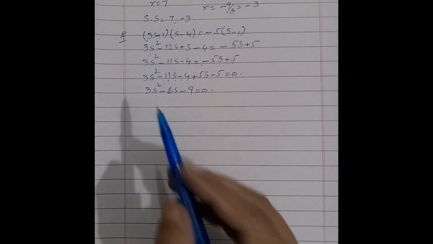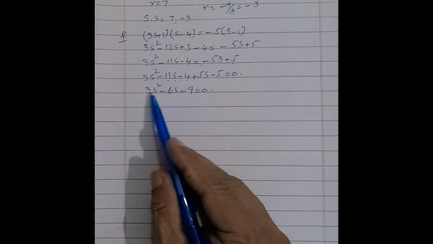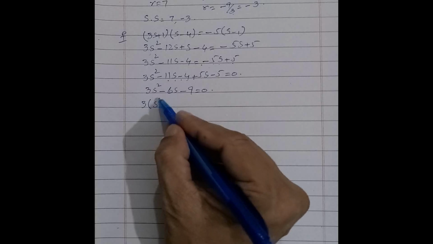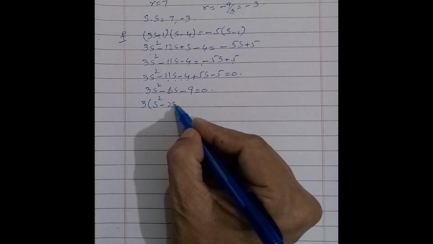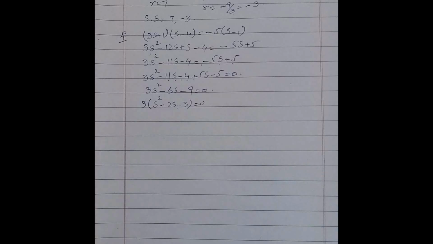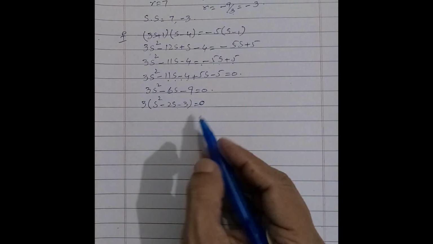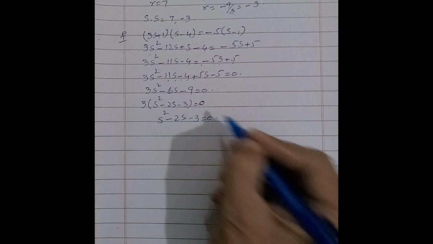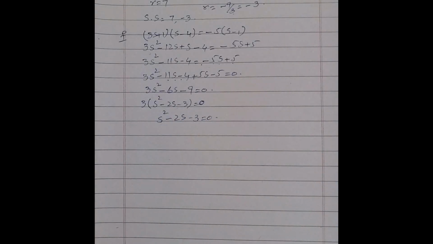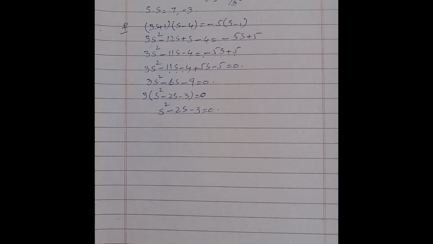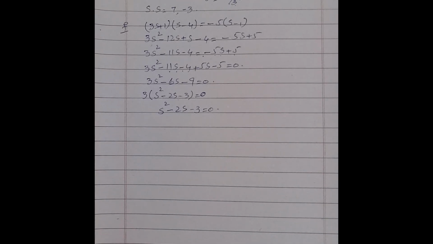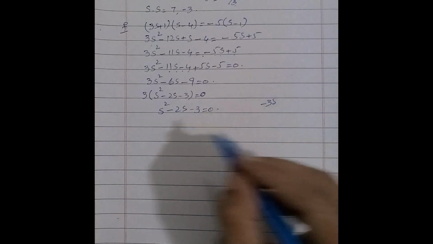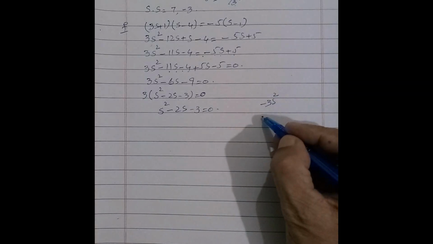And for that, first we take common, because all the values are divisible by 3, so we take 3 common, the remaining value is s square minus 2s minus 3 is equal to 0, and now we divide by 3 on both sides, get s square minus 2s minus 3 is equal to 0. We simplify these values, it is easy for us to factorize the values. So minus 3 multiplied by s square, we get minus 3s square, and the middle value is minus 2s.